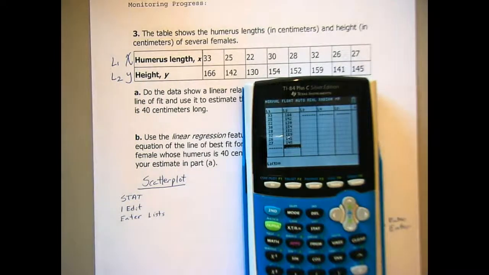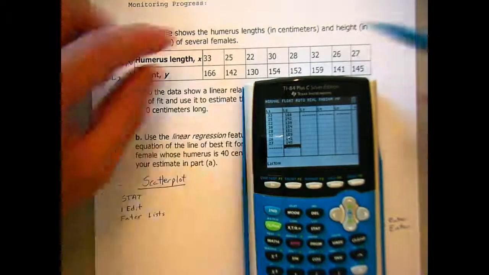Okay, so you enter your list. I'm just copying those from here.